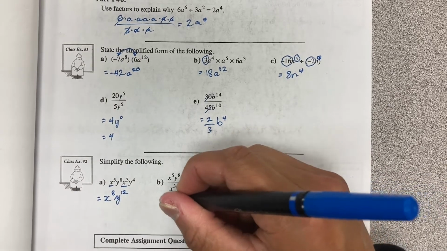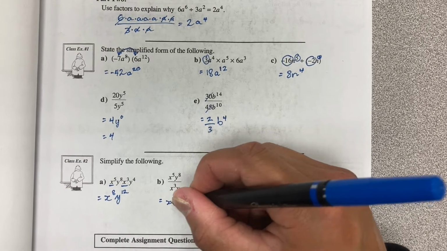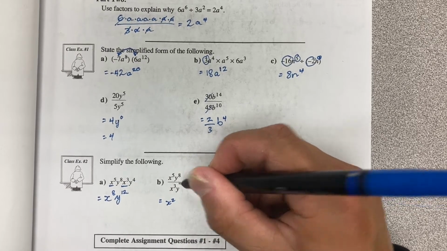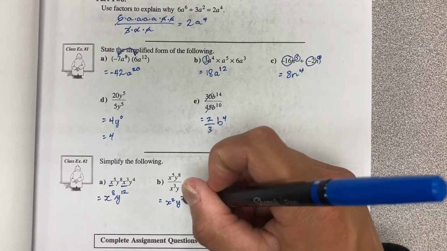Same thing with this next problem. We have x to the power of 5 minus 3, which would be x squared, and y to the power of 8 divided by y would be y to the power of 8 minus 1, or 7.